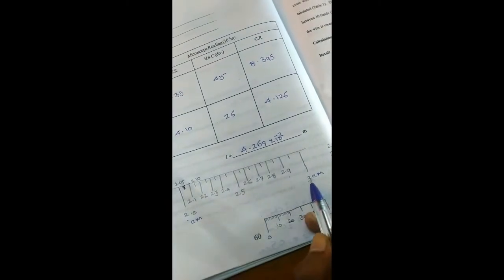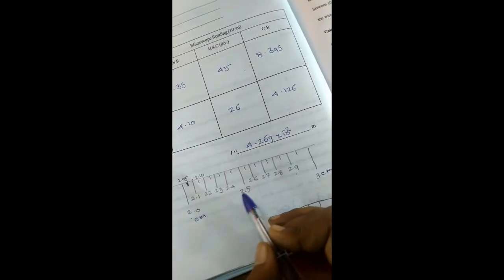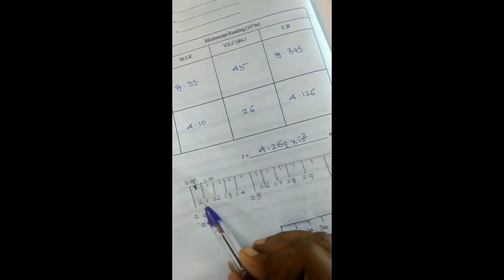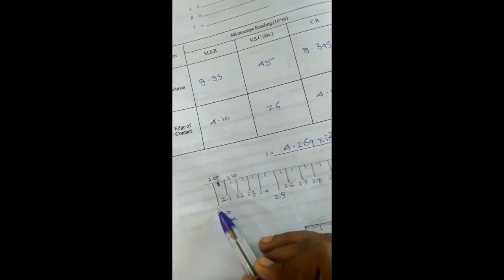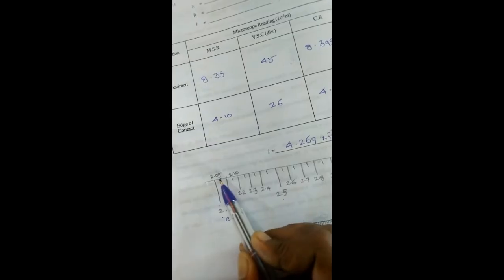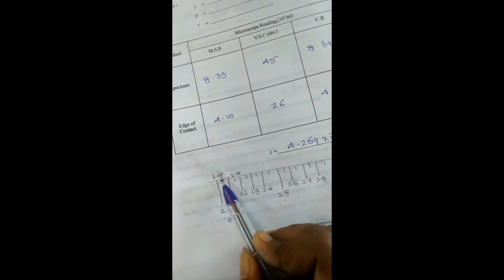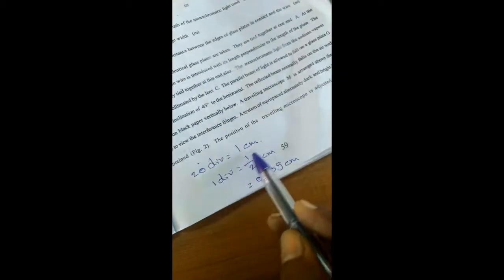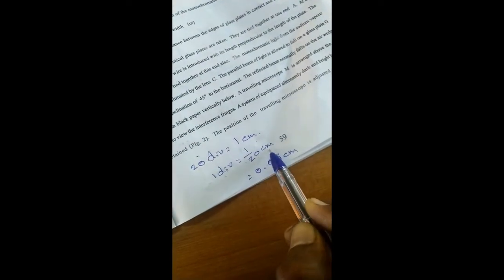So by logic also, see here, if this is 2, this is 3, the center reading should be 2.5, and between this 2 and 2.5, we have 4 divisions. This is 2.1, 2.2, 2.3 and 2.4, and between this 2 and 2.1, we have one more division. So on the halfway between 2 and 2.1, we have 2.05. So 20 divisions constitute 1 centimeter, and therefore 1 main scale division is equal to 1 by 20 centimeter. That is equal to 0.05 centimeter, right?